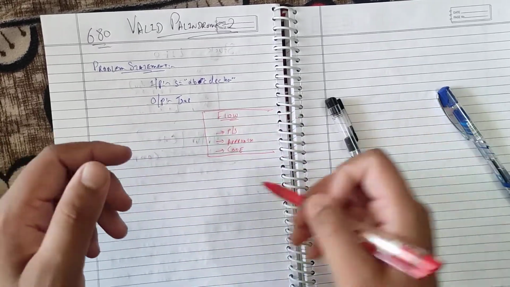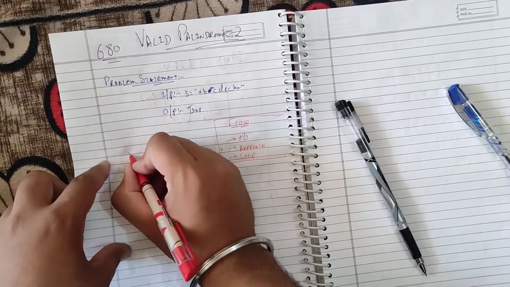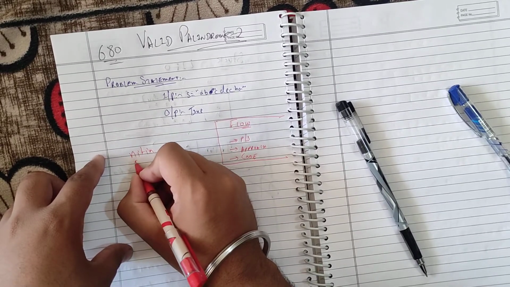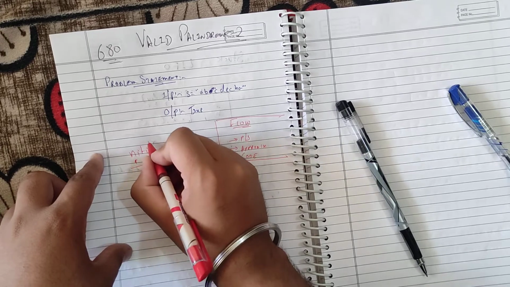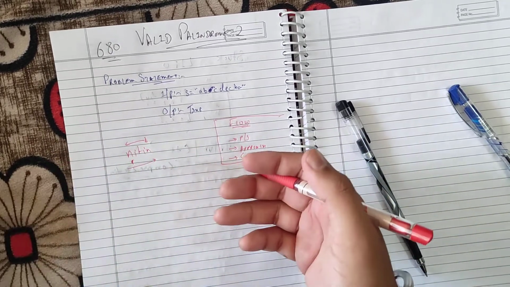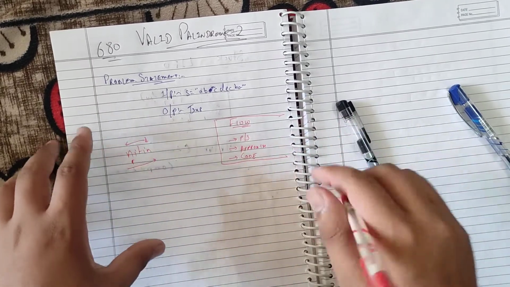For example, let's say we have the word nitin, N-I-T-I-N. If I read it forward, N-I-T-I-N, and if I read it backward, it will again be N-I-T-I-N. So that's what a palindrome is. I hope this is absolutely clear, ladies and gentlemen.